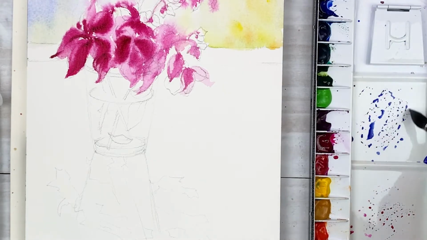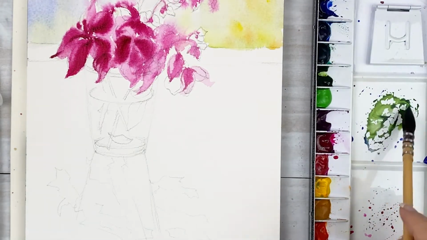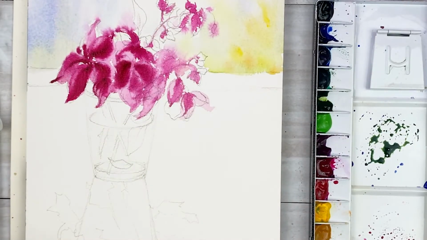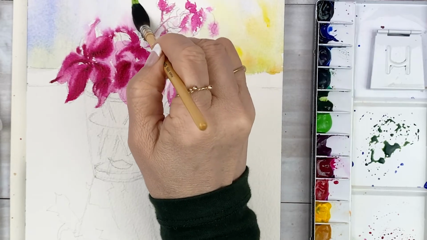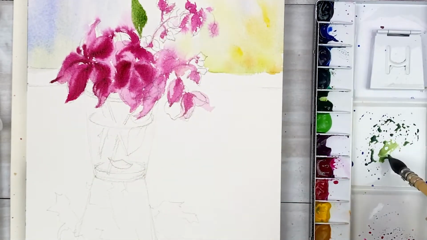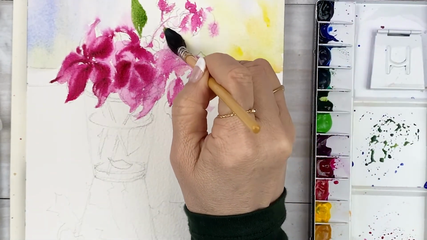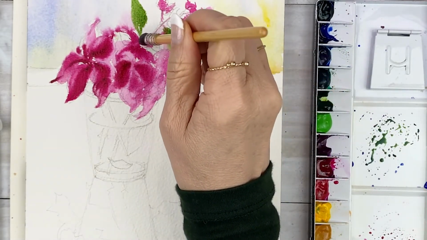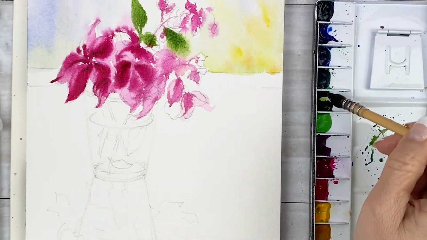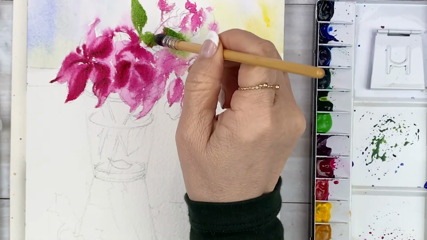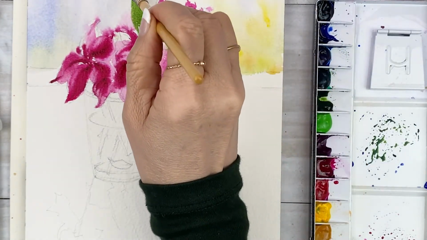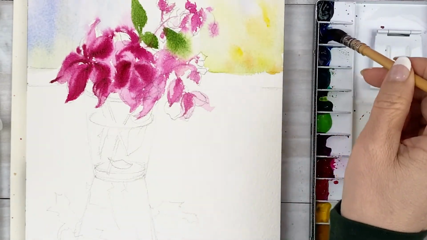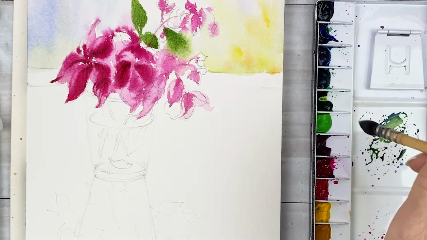Ultramarine mixed with sap green. Then we paint the leaves and stem again with a mix of sap green and ultramarine with a small tiny brush. Actually, this brush is not tiny. We are painting the leaves the same way we painted the petals.